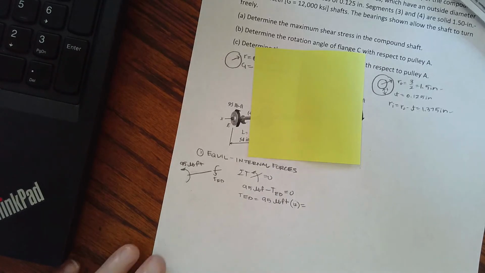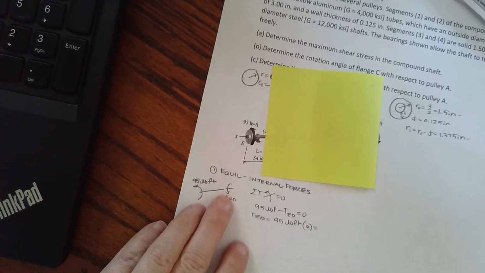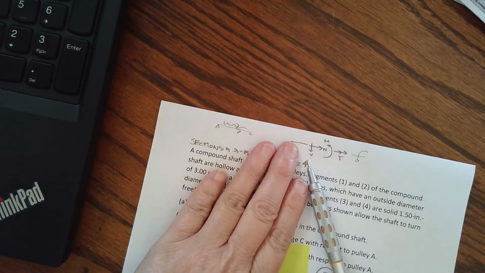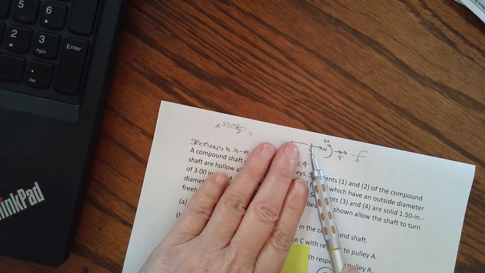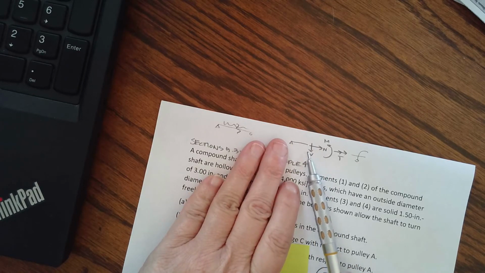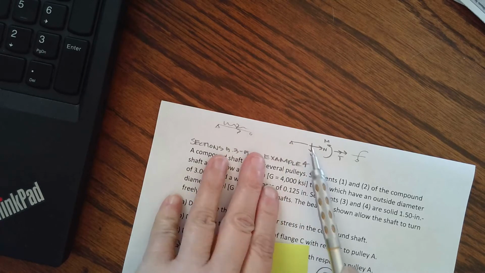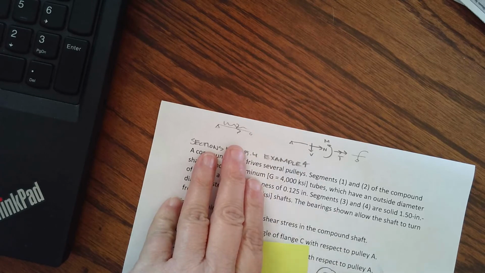And we'll get that value in just a minute. Okay, so I get a lot of questions. Well, if it's positive, then why are we calling it negative? Okay, it's just like internal beam shear. Positive beam shear coming from the left goes down. That is positive behavior. It causes clockwise rotation of our segment.